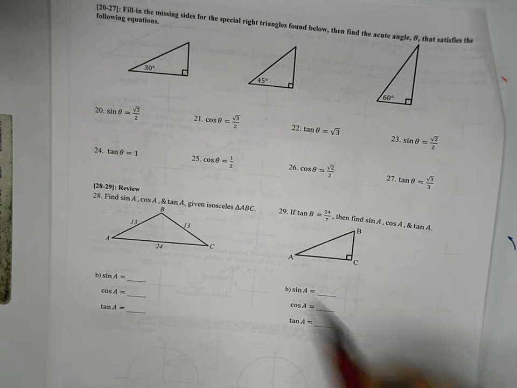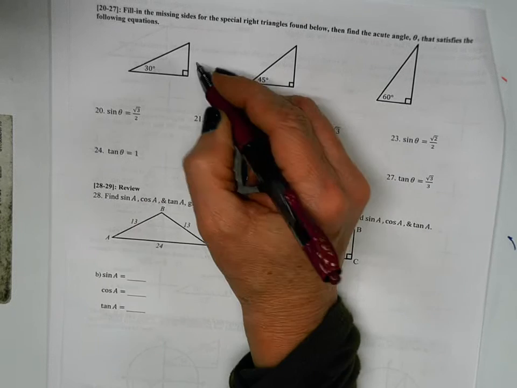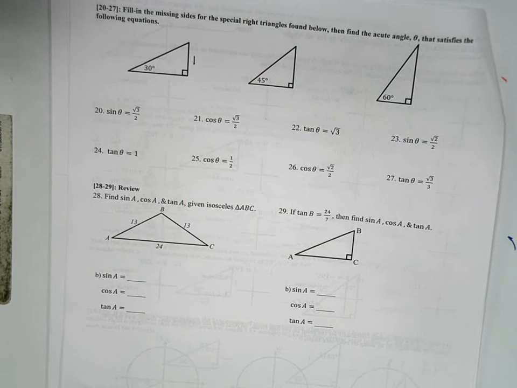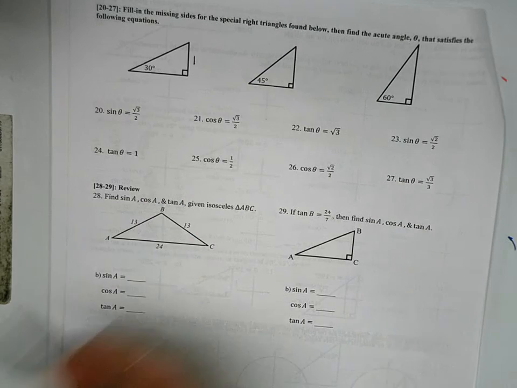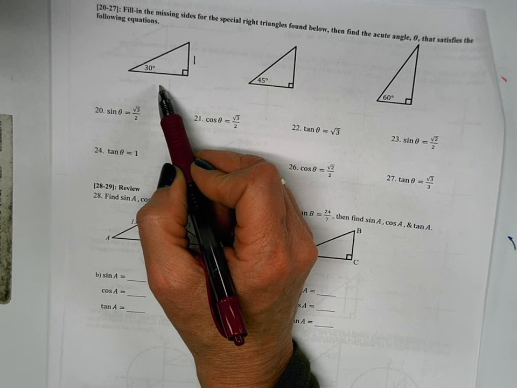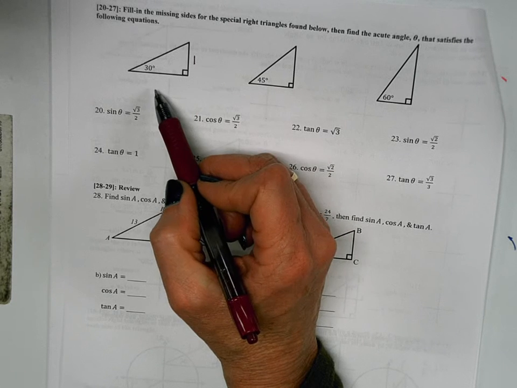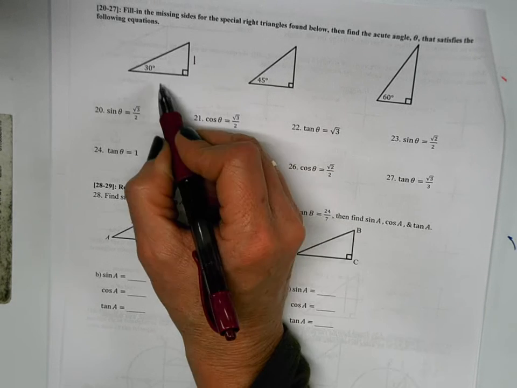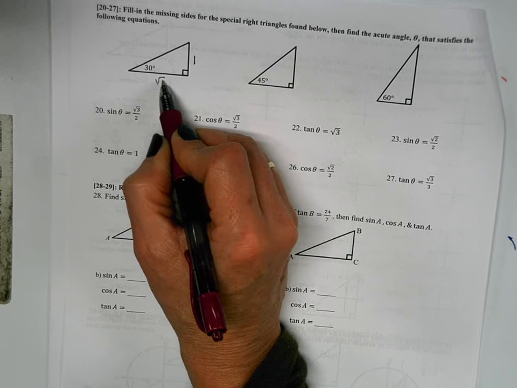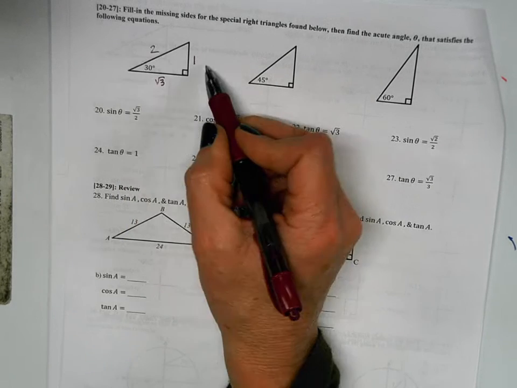If 30 degrees, the side opposite 30 degrees was 1, okay? If it was 1, the side opposite the 60 degrees, which would be down here, should be what? 1 root 3. Okay, 30 degrees goes a, a root 3, 2a. So 1 root 3 would just be root 3. And what would the hypotenuse be? 2. Okay? a, a root 3, 2a, where a is 1.